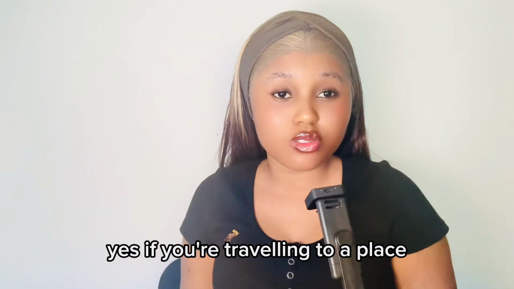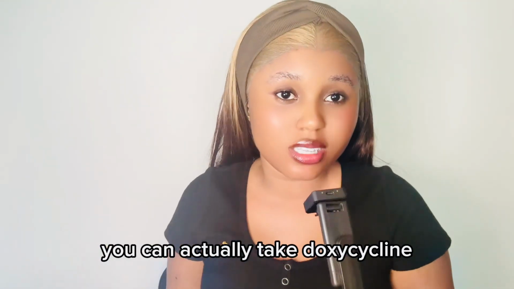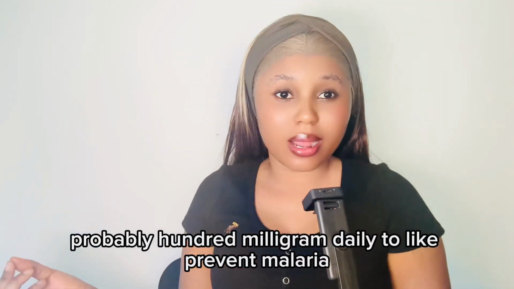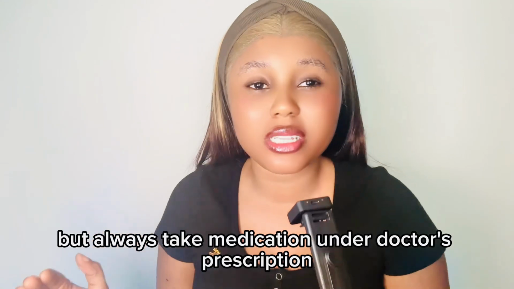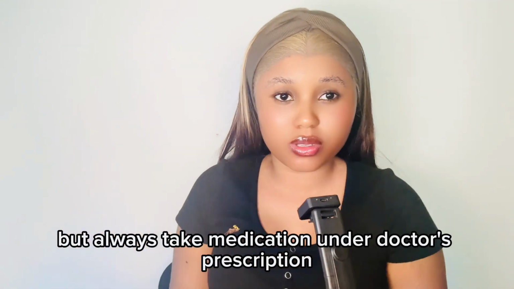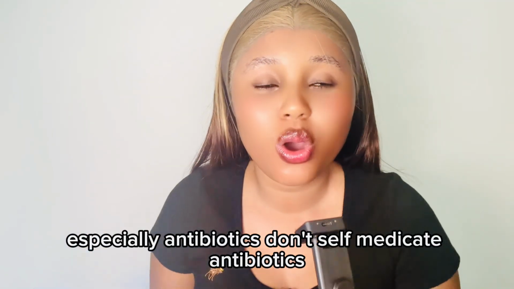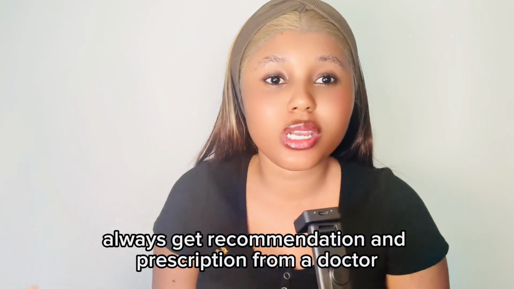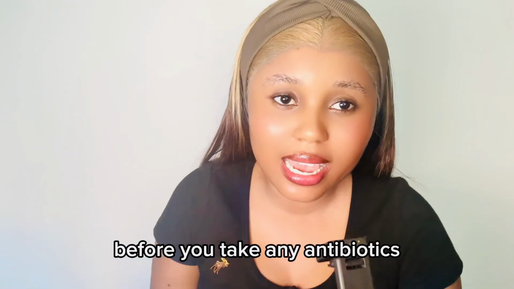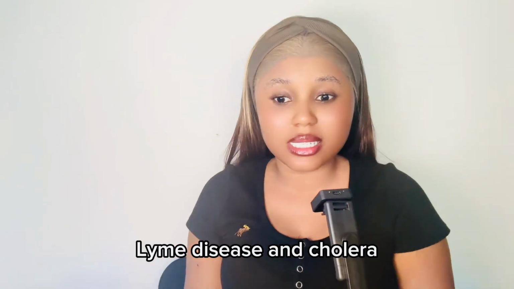Yes, if you're traveling to a place and you know that place is prone to malaria, you can actually take doxycycline, probably 100 milligrams daily, to prevent malaria. But always take medication under a doctor's prescription, especially antibiotics. Don't self-medicate antibiotics. Always get a recommendation and prescription from a doctor before you take any antibiotics. It's also used to treat Lyme disease and cholera.